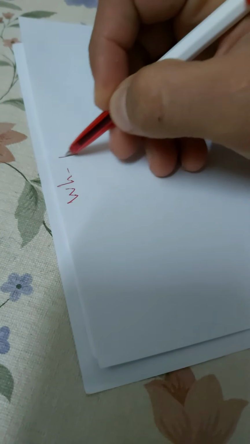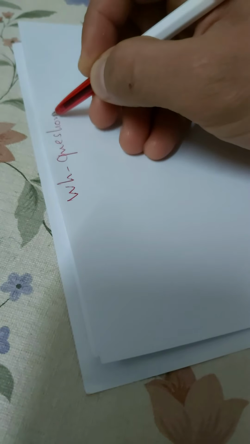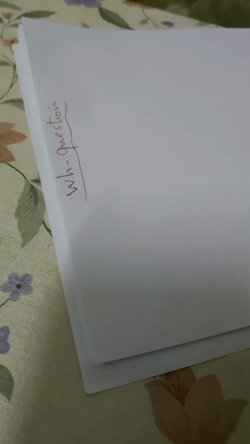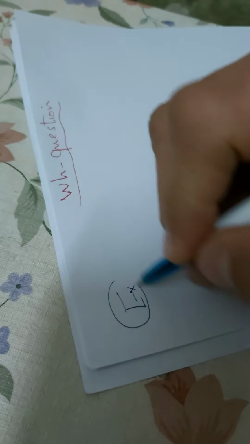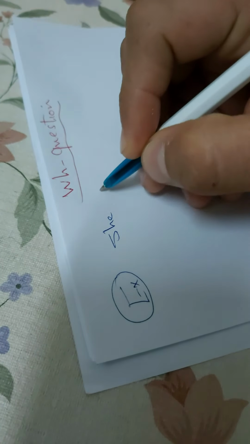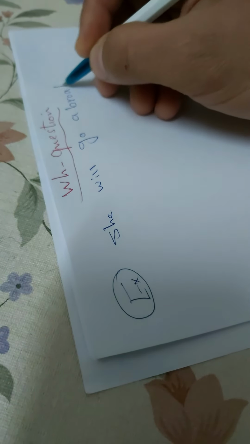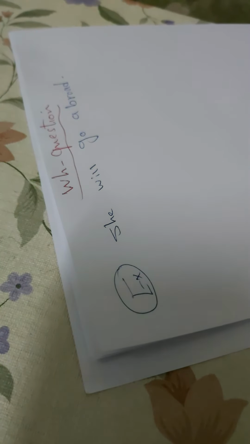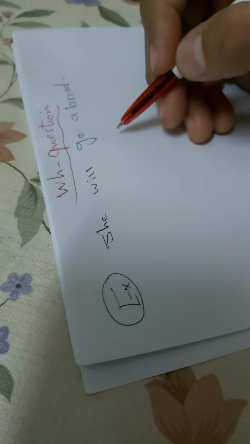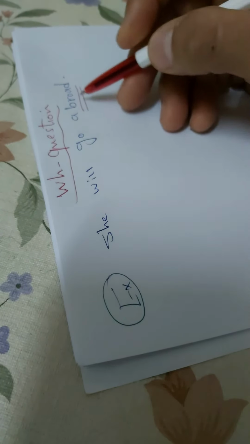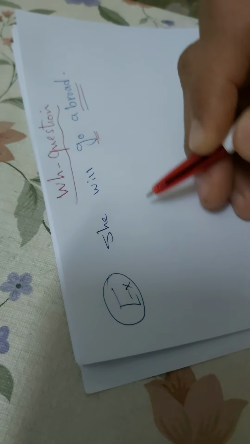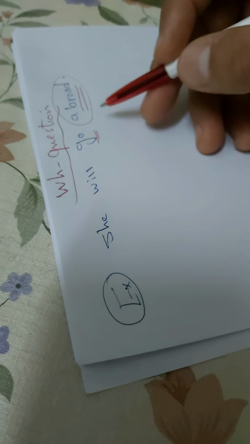Now, let's take WH question. How to make WH question. For example, when I say she will go abroad. Here, look at the object here. The object is abroad comes after the verb go, so we ask about abroad, the object.